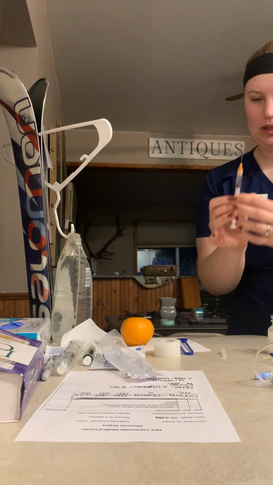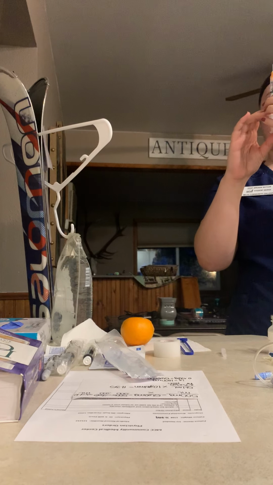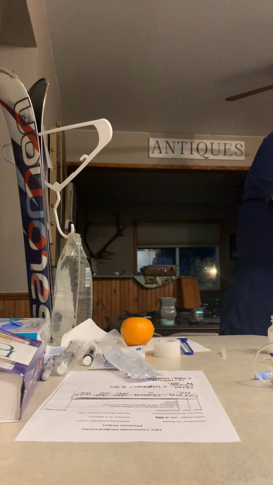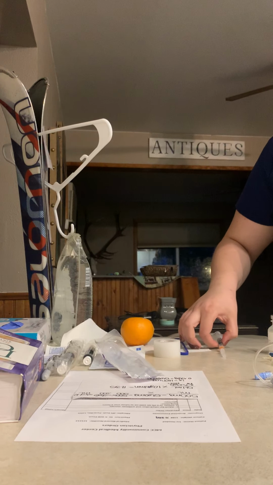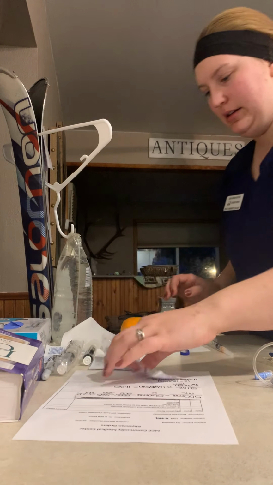Okay, checking for air bubbles. I'm going to go ahead and just scoop and recap. Put this to the side.